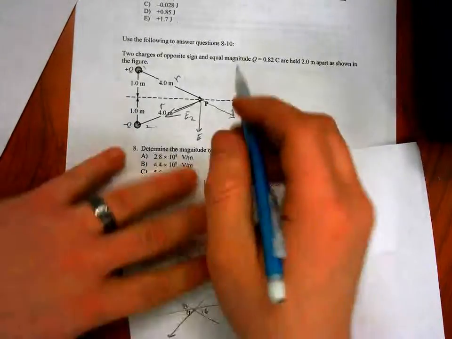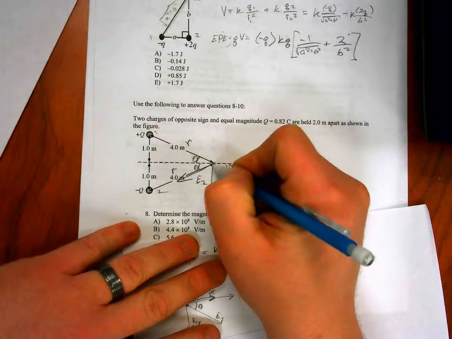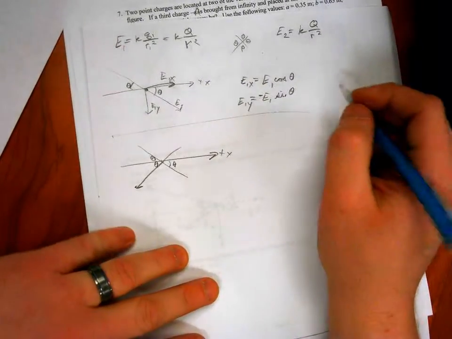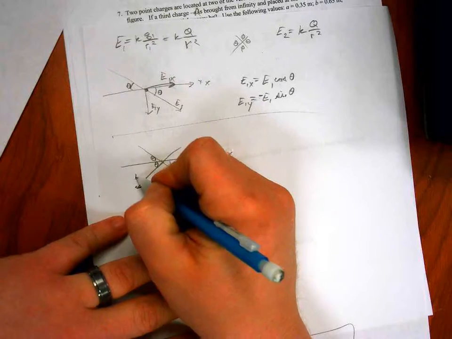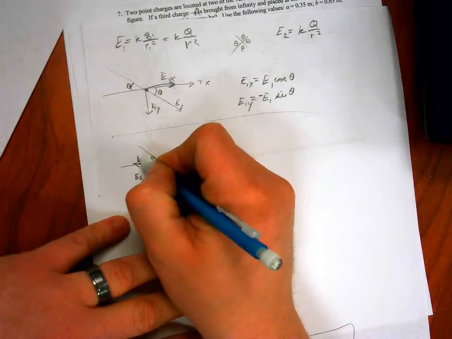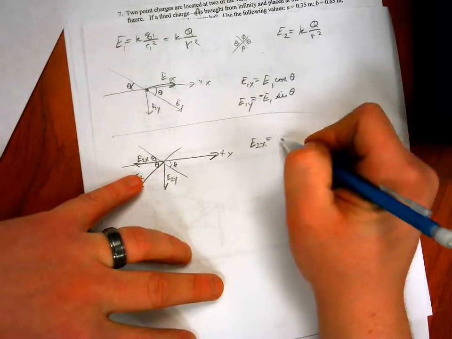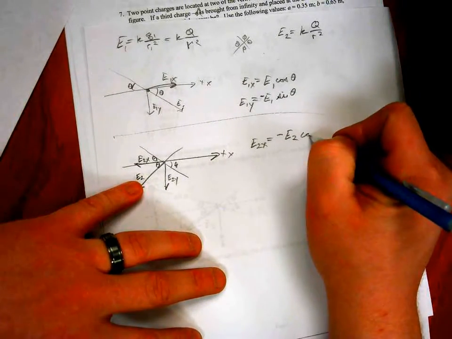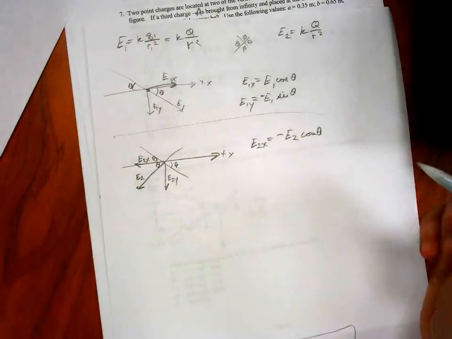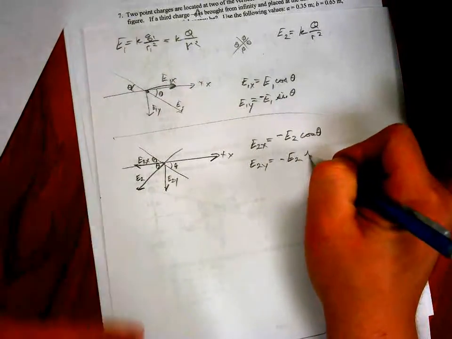Because it's the same angle, right? All these dimensions are the same. We said this is theta, and that is theta. So that's going to be theta, and that's going to be theta. Right. Okay, so we have then E2, E2y, and E2x. E2x, we're going to say is negative E2 cosine theta, because it's in the negative direction. And E2y equals negative E2 sine theta.